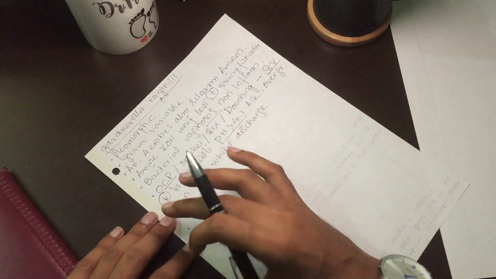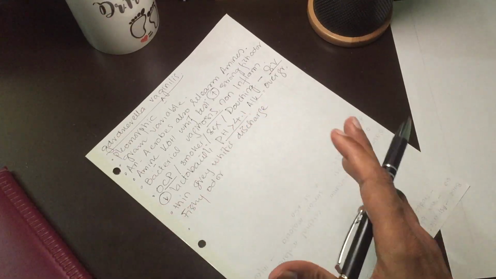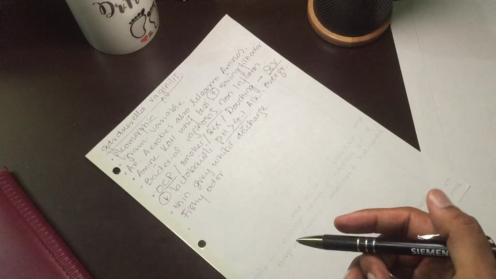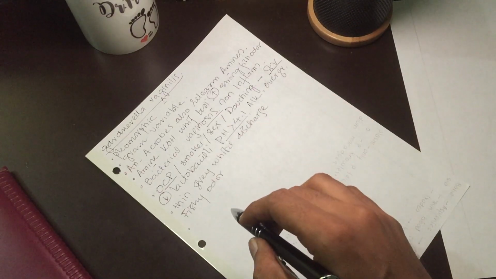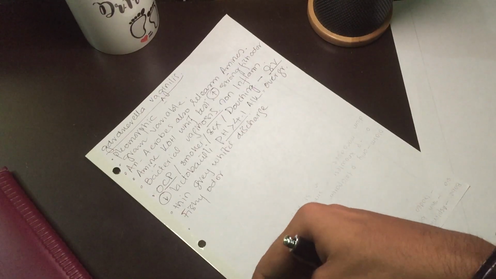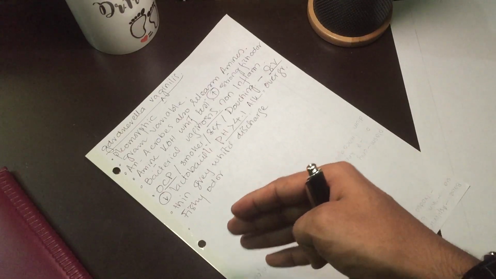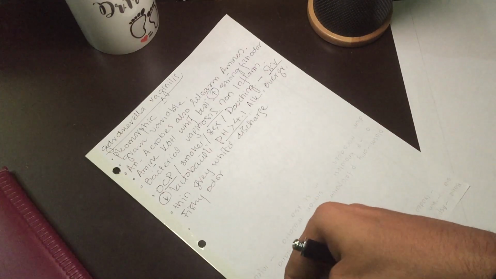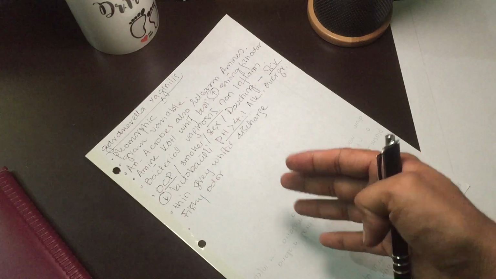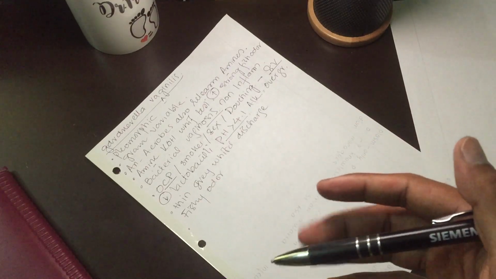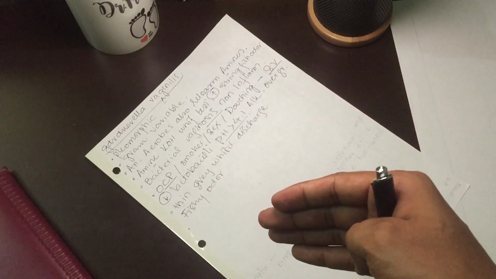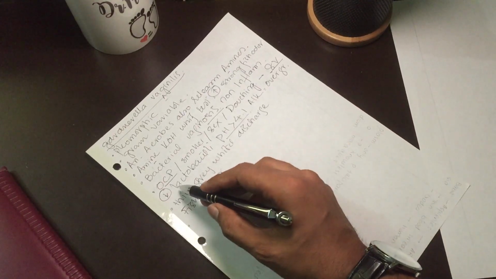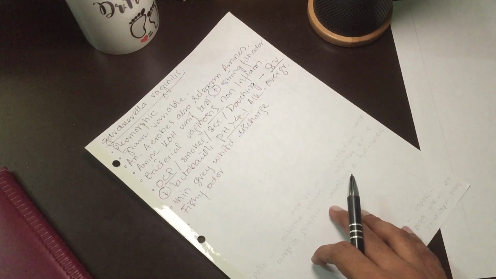OCPs can imbalance the bacterial flora. Smoking also does this. Sexual activity means if the person is involved in multiple or very frequent sexual intercourse, then the semen disturbs the lactobacilli population.